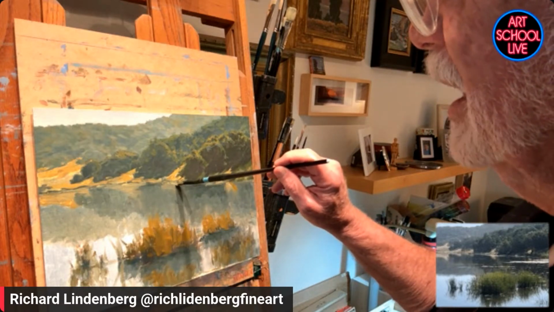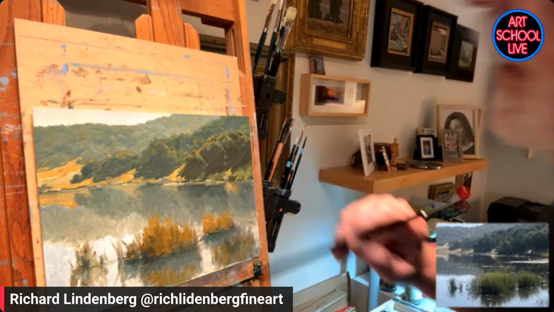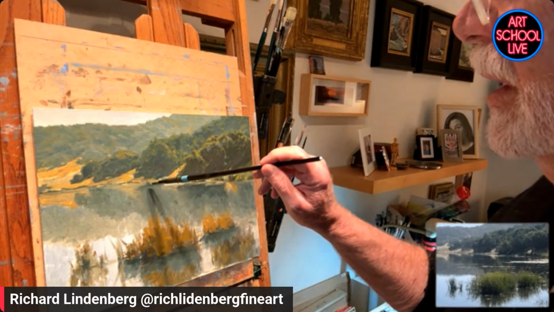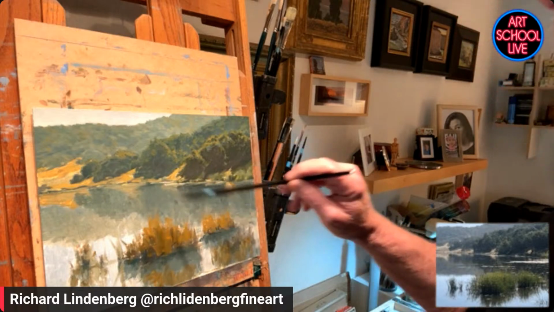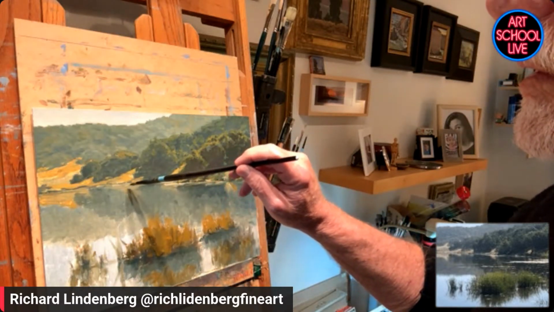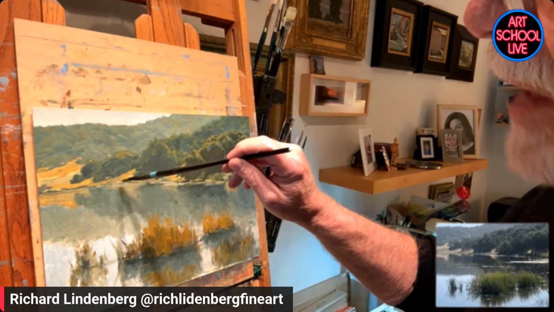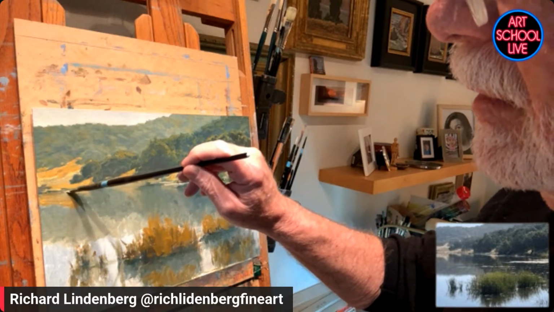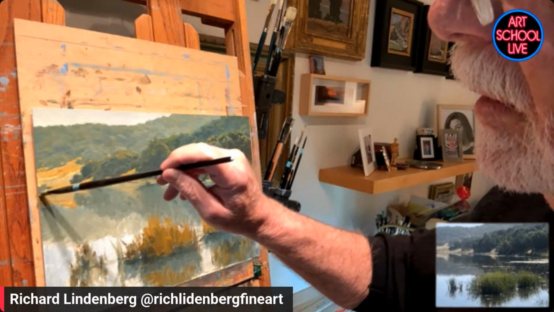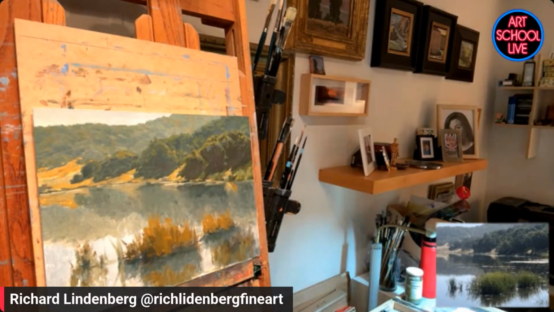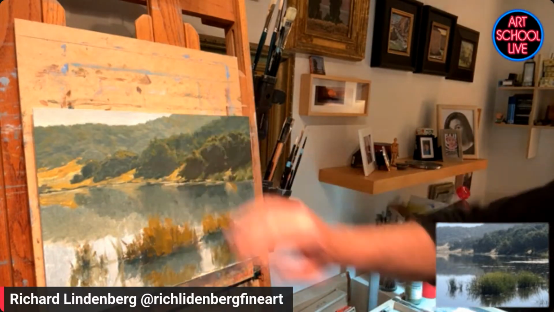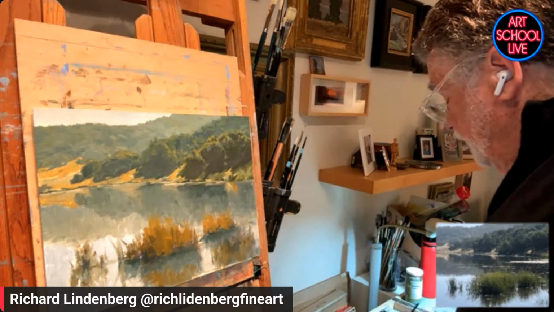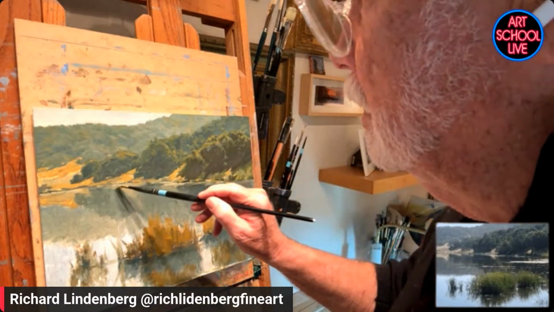So I'm just putting in a couple of highlights. I'm not being faithful to the actual photograph. I'm just looking at it to add a little definition, especially where it's got a lighter feel above, like right there. Okay, so I'm feeling that the top part of the painting is quite, I'm happy with it. Woohoo! A great artist victory right there.